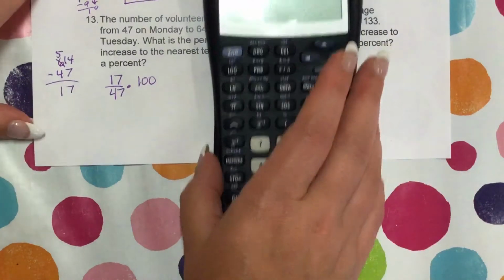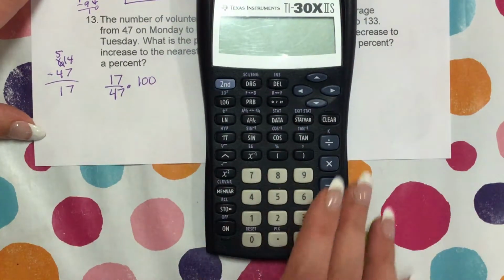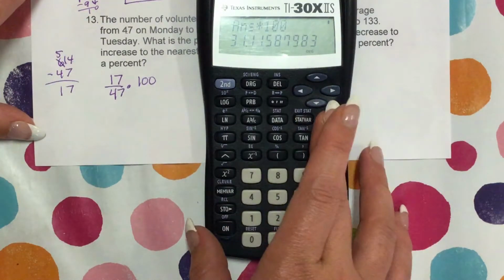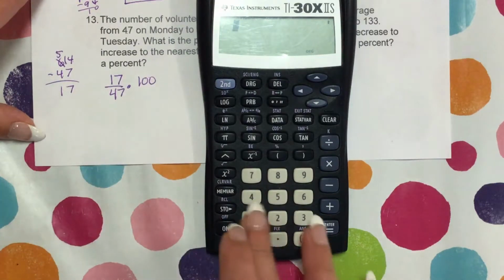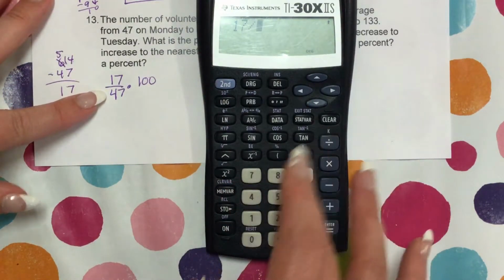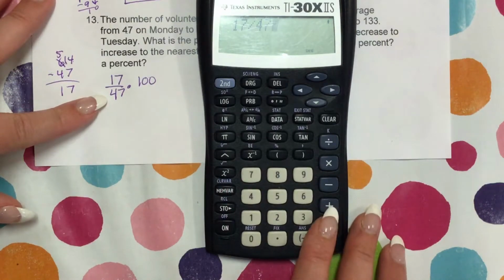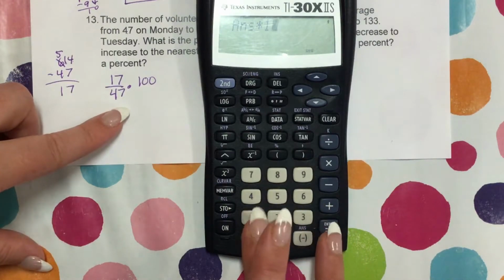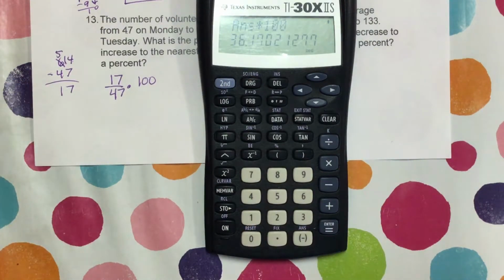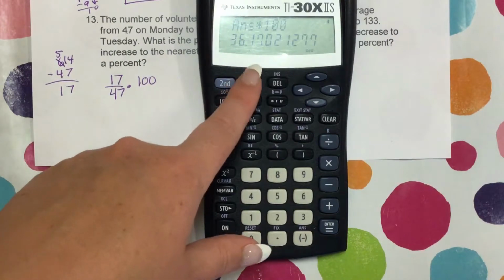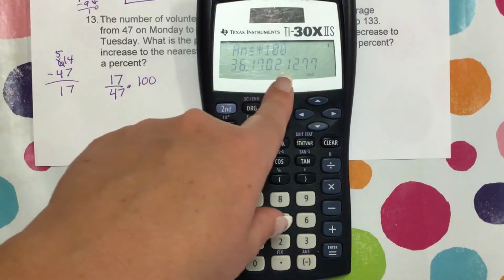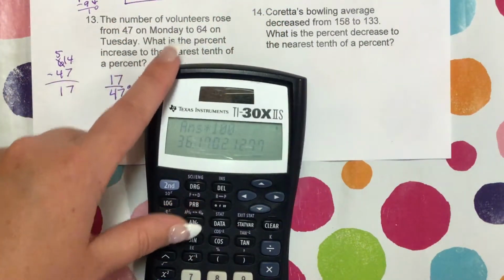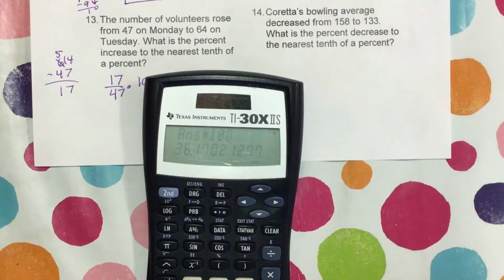So here we go. Let's try it out. We have press on again, press on one more time. Okay, then I'm going to clear out. I'm going to go 17 divided by 47 and then hit enter. I get that answer, and then I'm going to multiply it by 100. And what I end up with is 36.17021277.